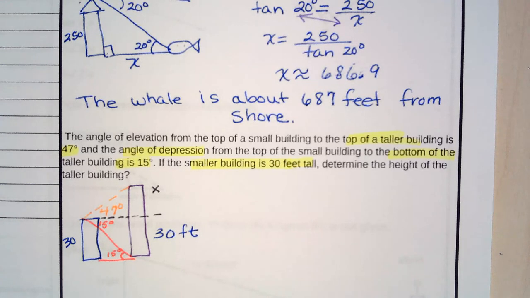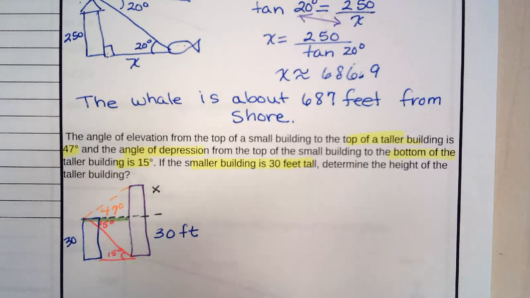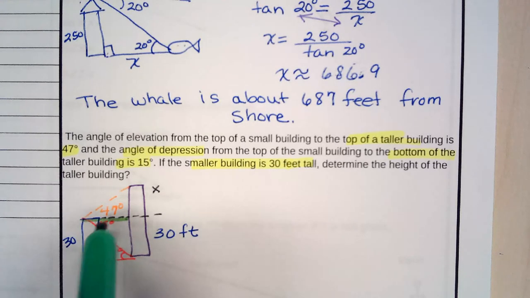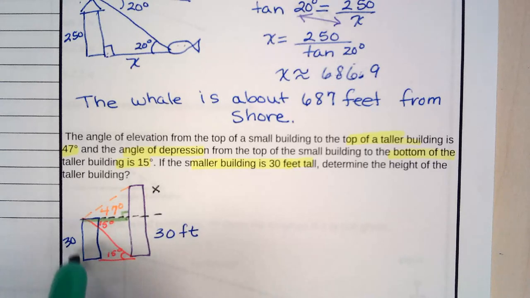Okay, the first thing you have to do is to figure out this length here. I know that this would be my hypotenuse. So this is my opposite, and this would be the legs of my triangle.